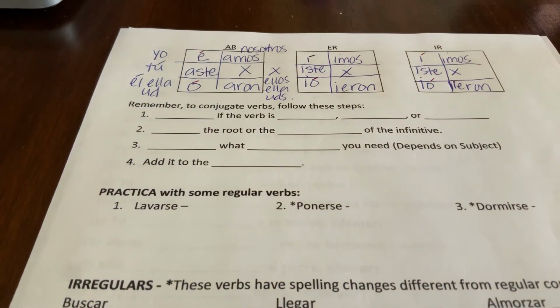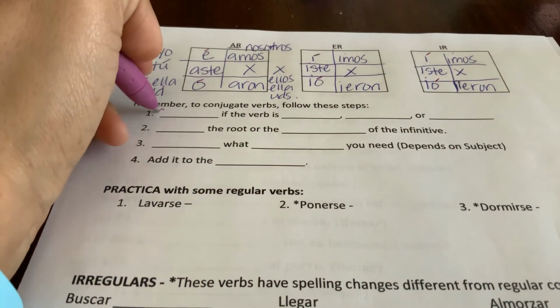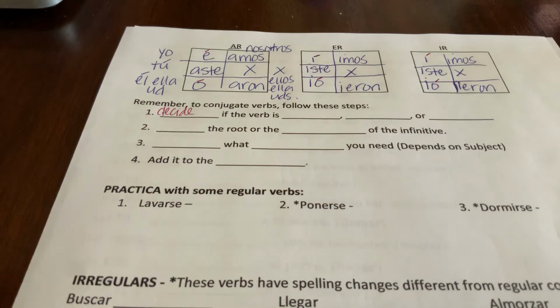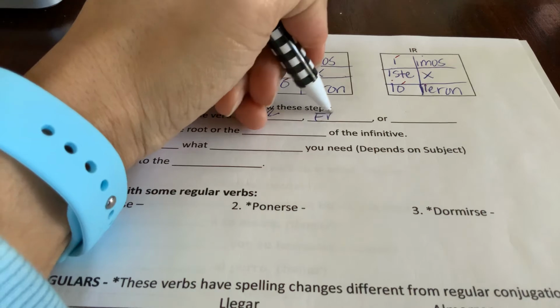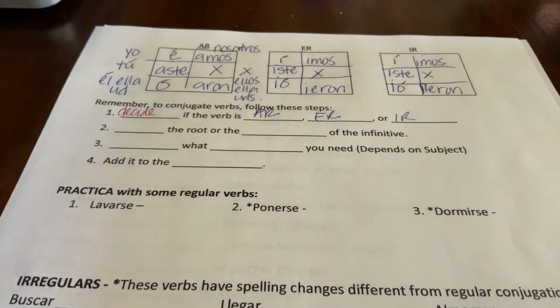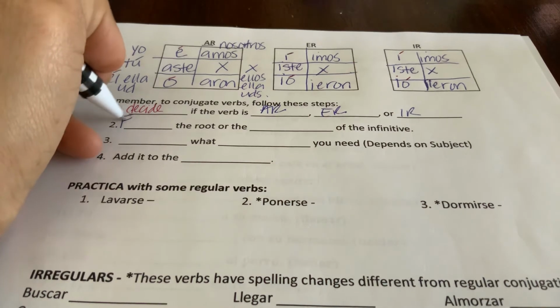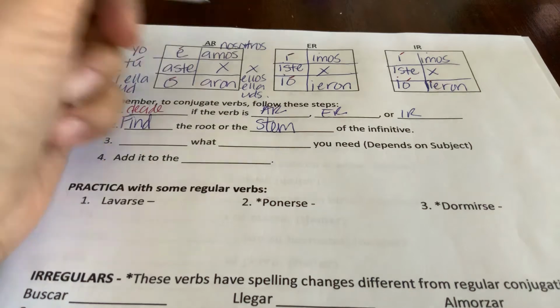So let's remember we're going back to conjugating. We're going to follow these steps. We're going to decide, I changed colors, sorry, decide if the verb is AR, ER, or IR. Then we're going to find the root or the stem. How do we find the root or the stem?